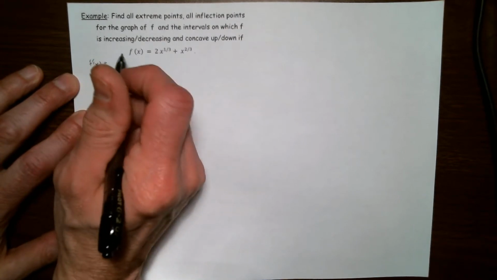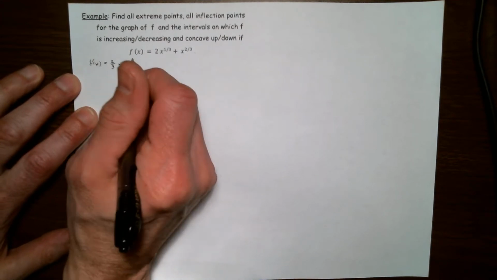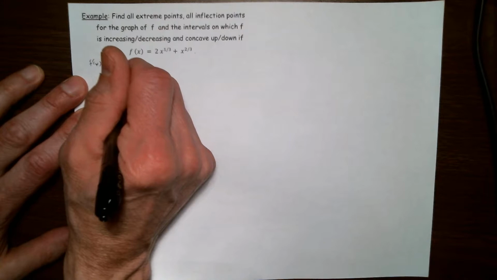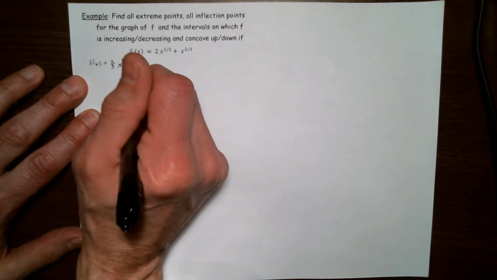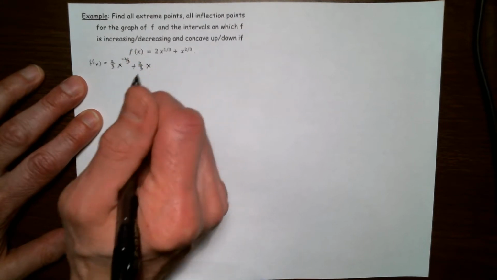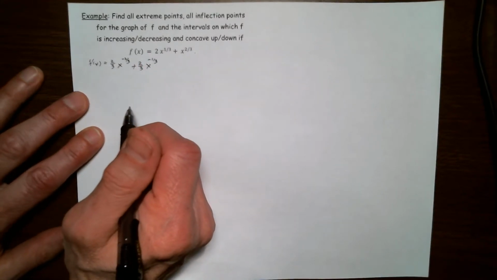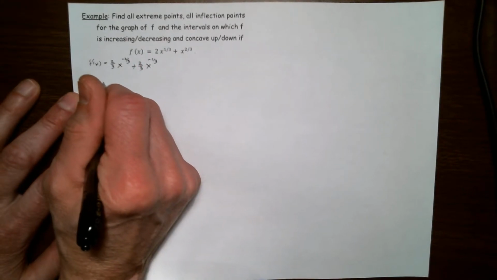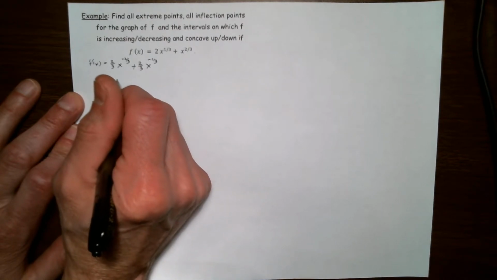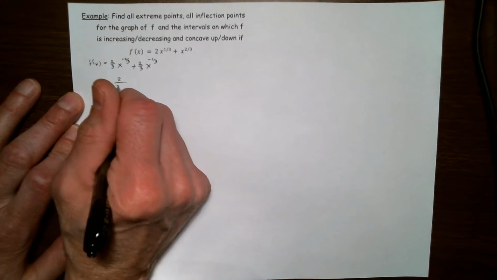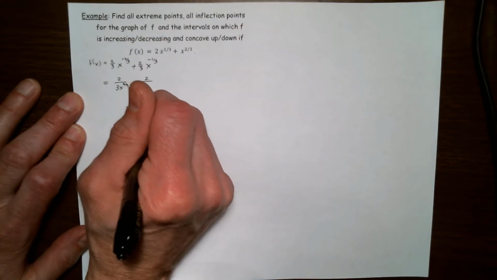So f prime of x is 2 times x to the 1/3, which is 2/3, x to the power 1/3 minus 1, or minus 2/3, plus the derivative of x to the 2/3, which would be 2/3, x to the power 2/3 minus 1, or negative 1/3. So let's rewrite our formula for f prime without the negative exponents. So we could write this as 2 divided by 3x to the positive 2/3 plus 2 divided by 3x to the 1/3 power.